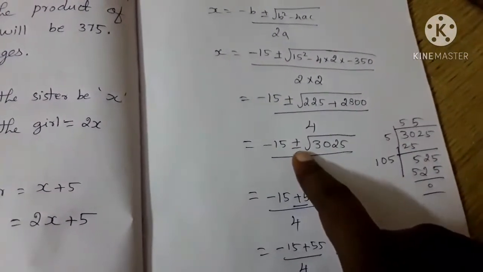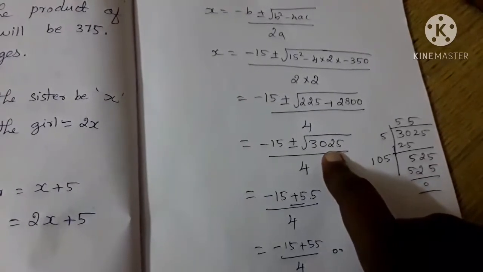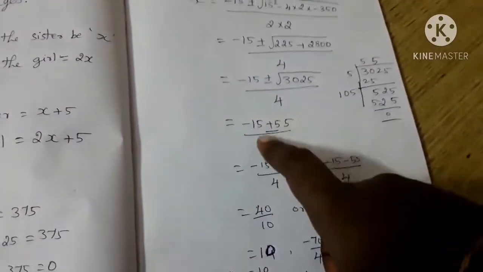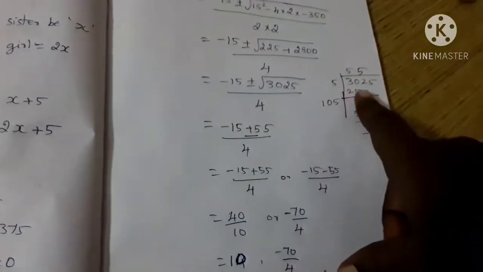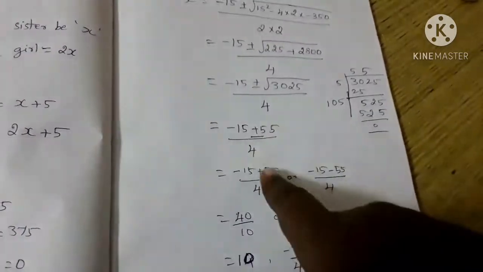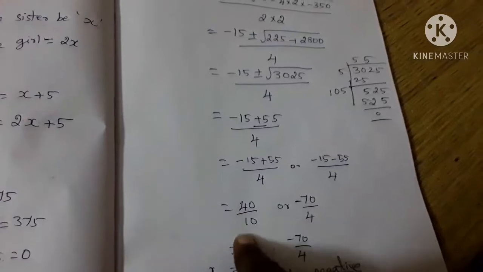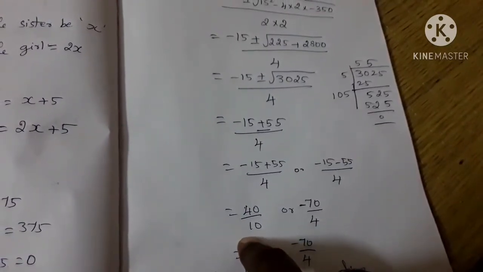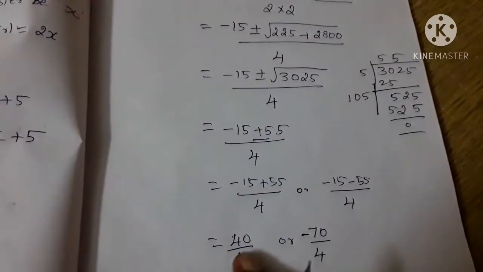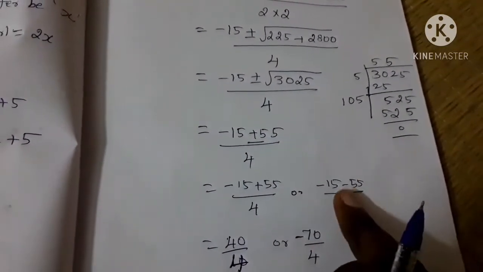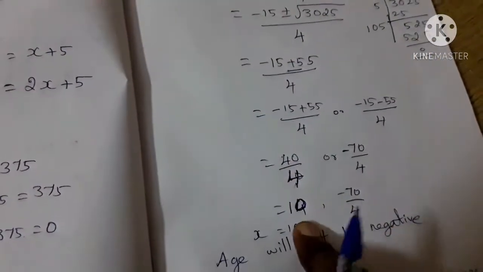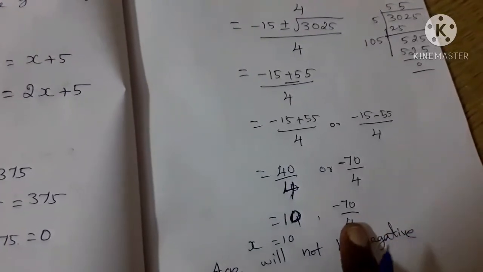So minus 15 plus or minus root of 3025, divided by 4. In the root we take the square root, it becomes 55. So minus 15 plus 55 gives 40, so our answer is 40 by 4. Minus 15 minus 55 gives minus 70, so our answer is minus 70 by 4. So 40 by 4 is 10, and minus 70 by 4 is minus 17.5.